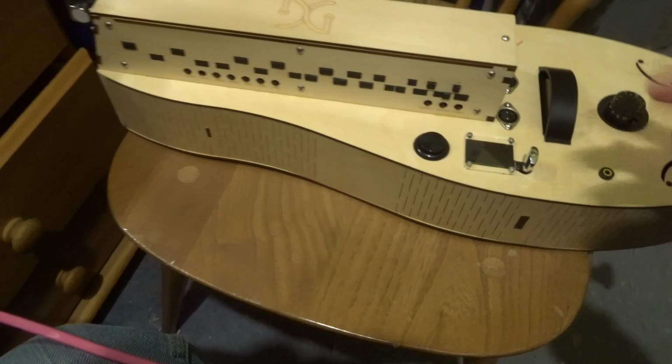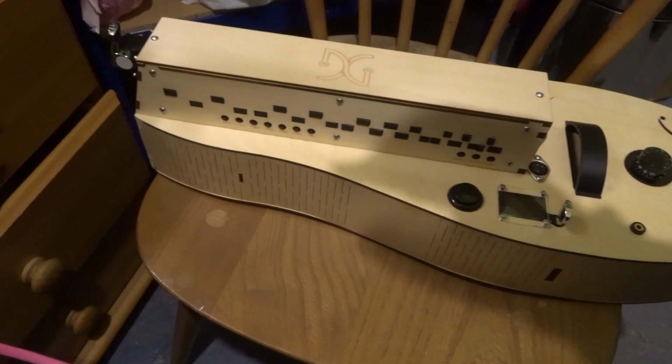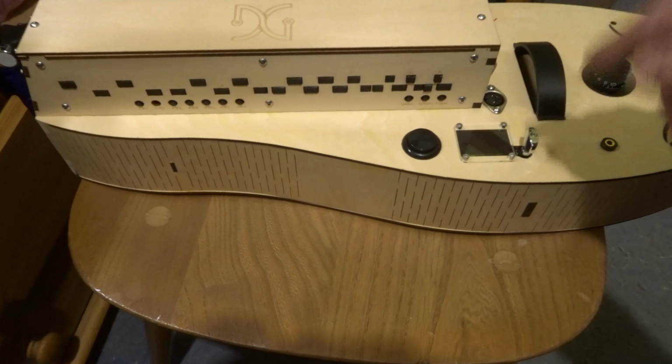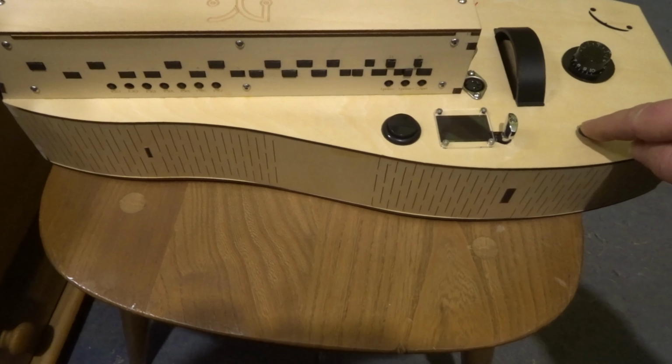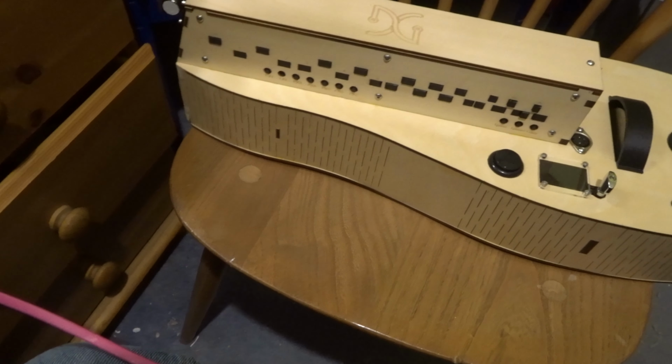Turn on the Gurdy and you'll get some music out through the headphone socket. When you're connected to a phone, it would try and draw too much power. The phone won't be able to supply enough power to power the internal audio board and the headphone socket, and you'll get an error message on your phone or your iPad.